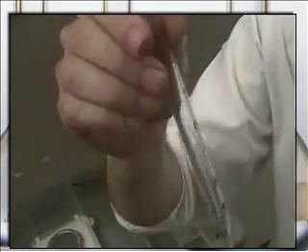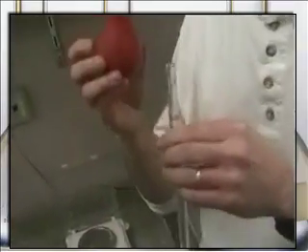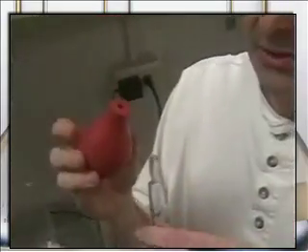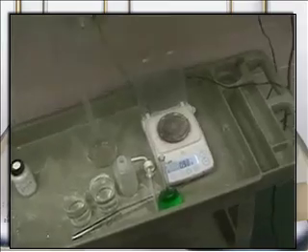Now the technique on this is actually quite tricky. We will use what's called a suction bulb to do this. Okay, let me go off screen for just a second. Okay, I'm back. Sorry, folks. I had to go get my bulb.